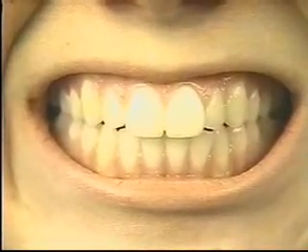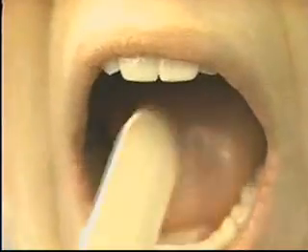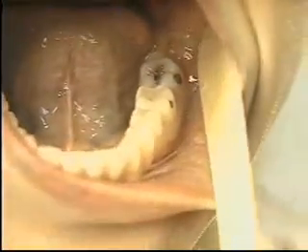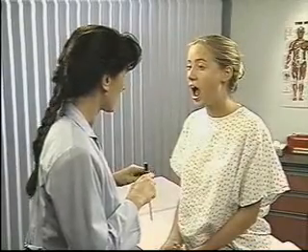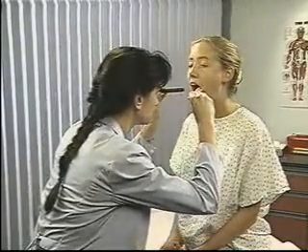Observe the gums for signs of inflammation such as redness or swelling. Also inspect the teeth, noting any abnormalities. Next, inspect the hard palate for color and form. Then inspect the soft palate and uvula for redness and swelling.